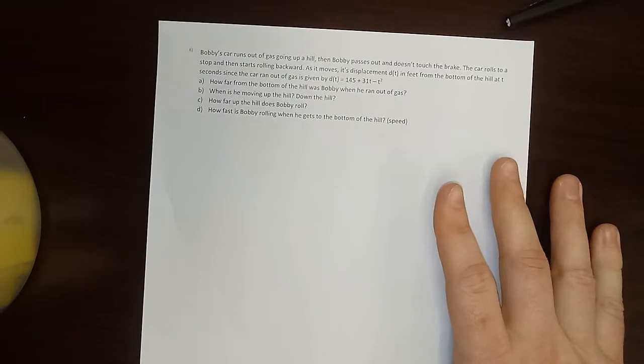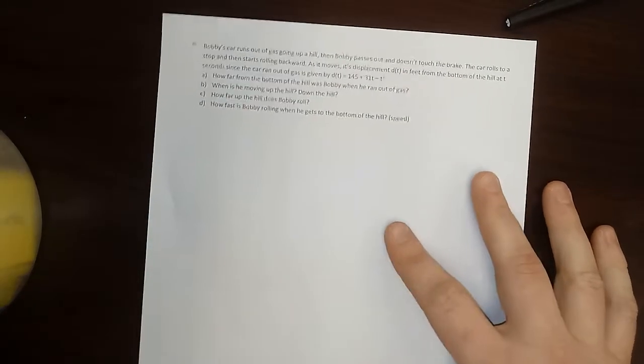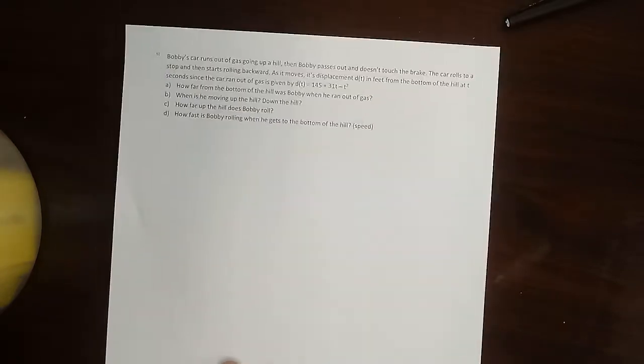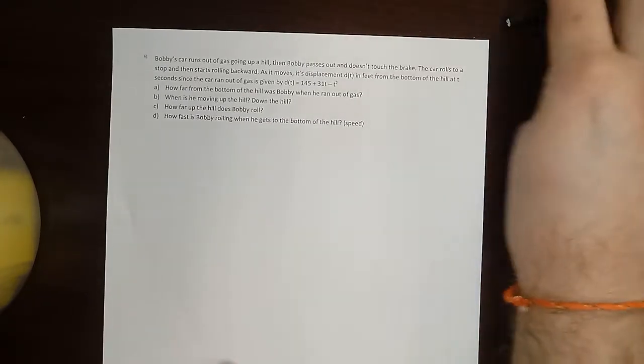All right, so we have one more problem to do on this. It's about Bobby. Bobby's car runs out of gas up a hill. Then Bobby passes out and doesn't touch the brake. The car rolls to a stop and then starts rolling backward. As it moves, its displacement d(t) in feet from the bottom of the hill at t seconds since the car ran out of gas is given by that formula.